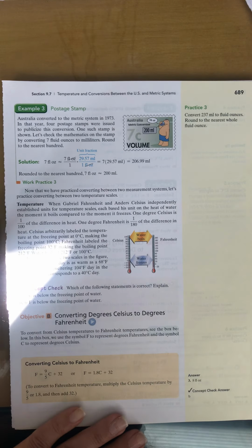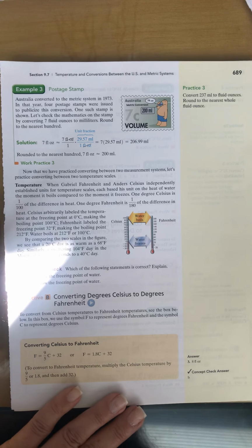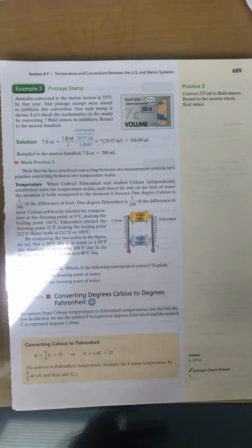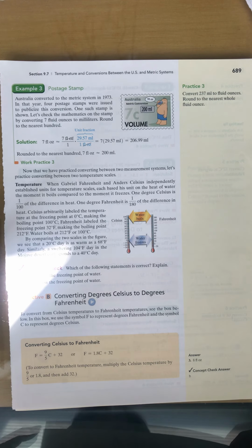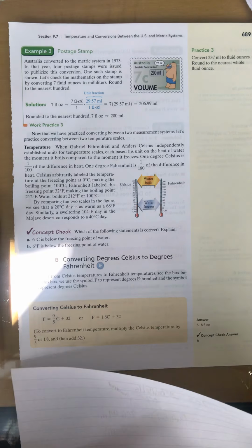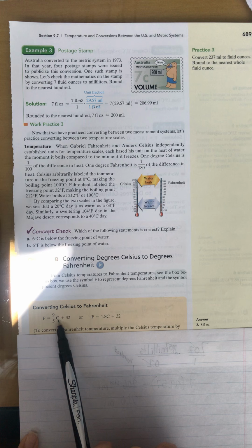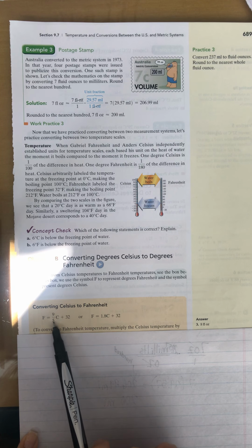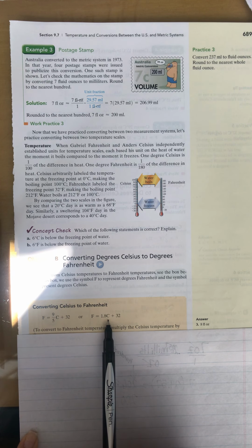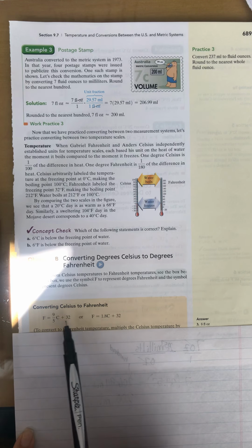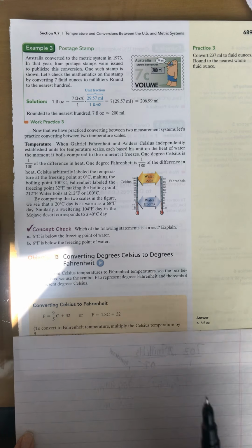Last section is talking about temperature, and temperature in the U.S. is measured in degrees, and we say Fahrenheit. In the metric system, we say Celsius. So here's your conversion. Fahrenheit is equal to 9/5 of the Celsius temperature plus 32. And 9/5 is equal to 1.8. That's the same equivalent. So these two, one's a fraction, one's a decimal.